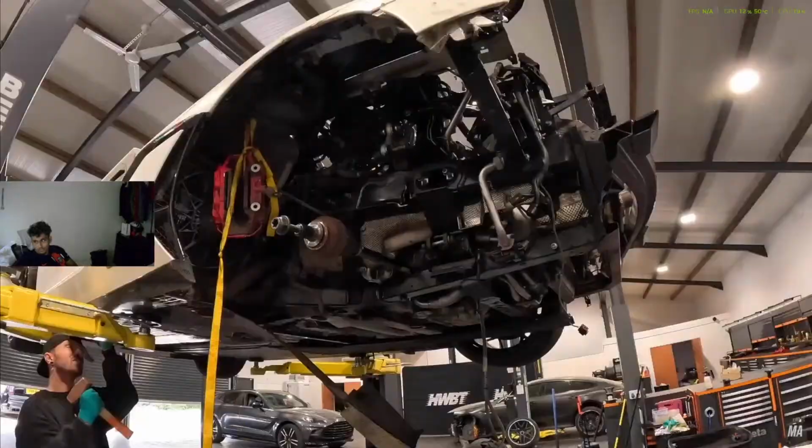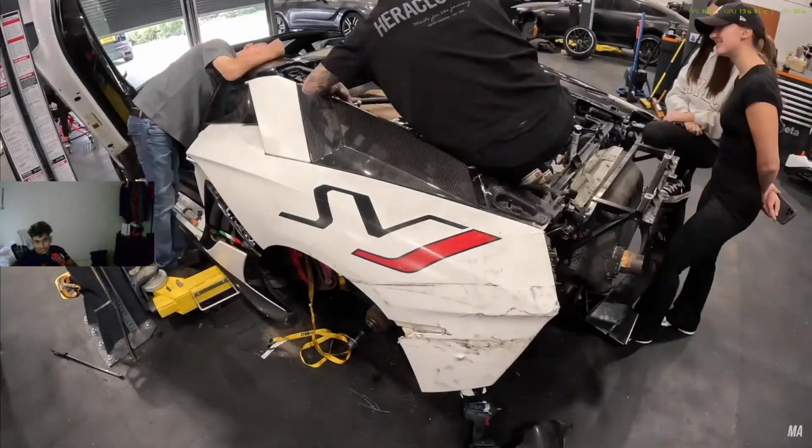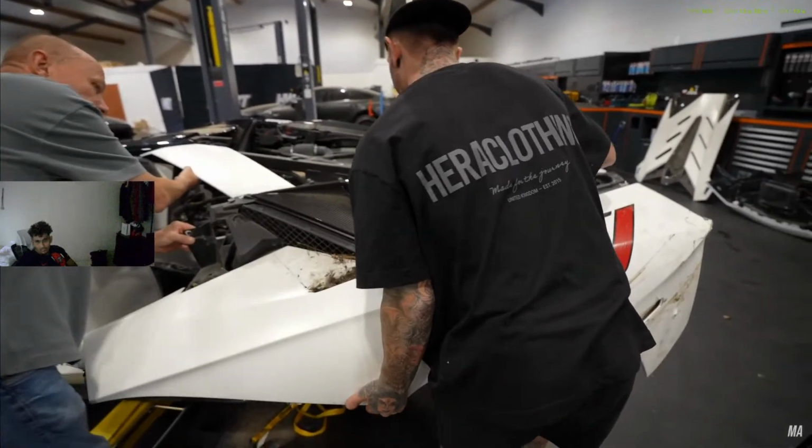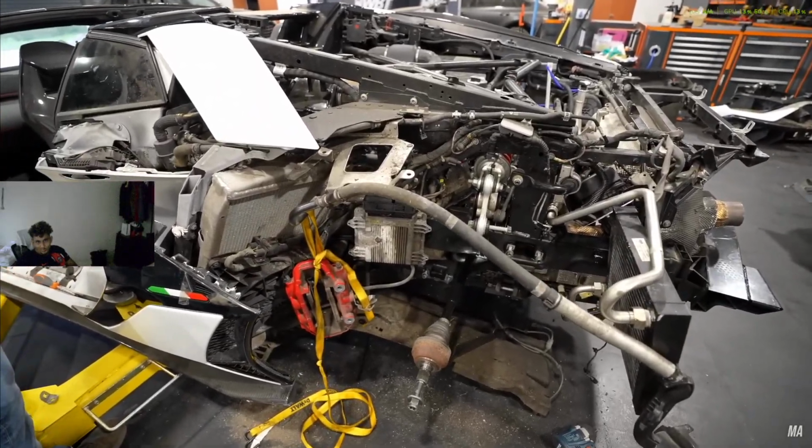With all that suspension off, we've now got to start removing this rear quarter, which again is just bolted on. With this quarter out, it will give us even better access to that damaged chassis. And not to mention, the quarter will probably need replacing anyway.